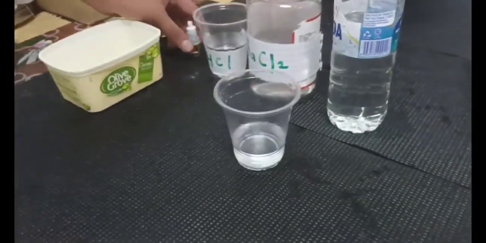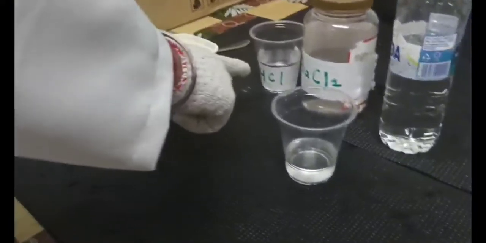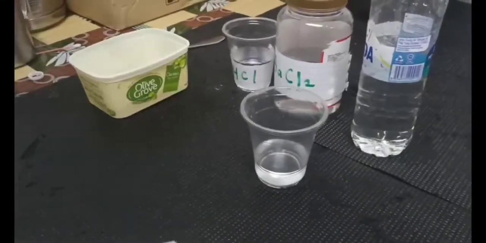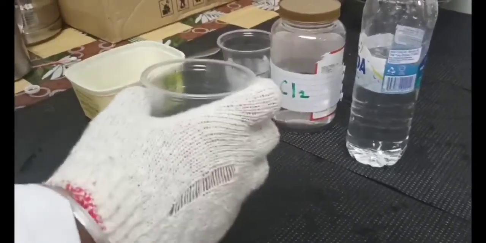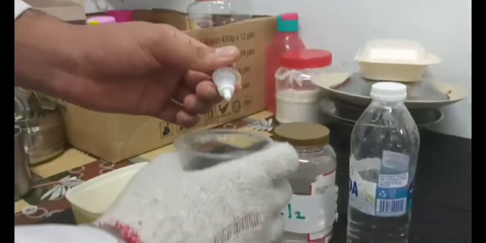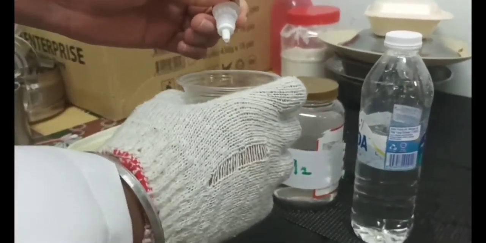So now I'm going to place hydrochloric acid with the dropper, which is 2 ml of 6 molar hydrochloric acid. So I'm going to place 20 drops of hydrochloric acid.